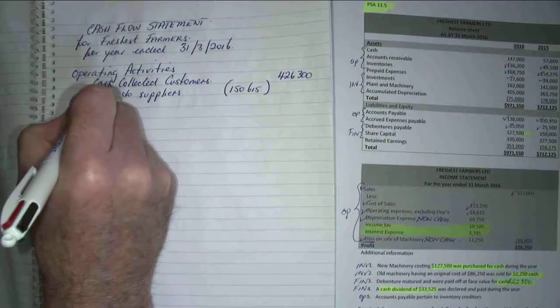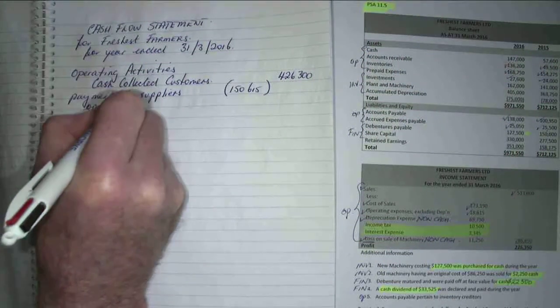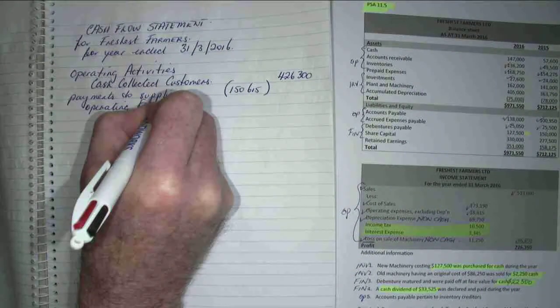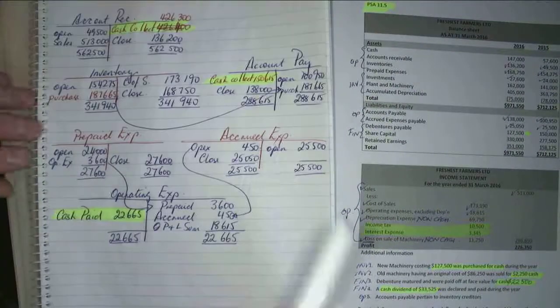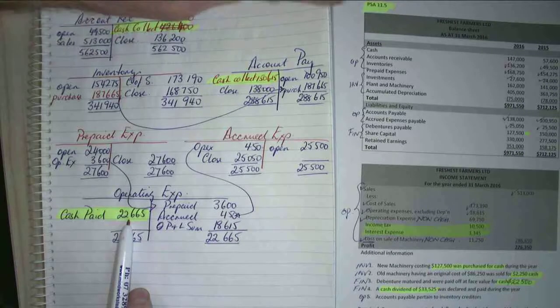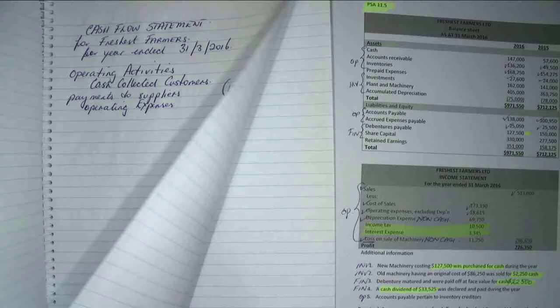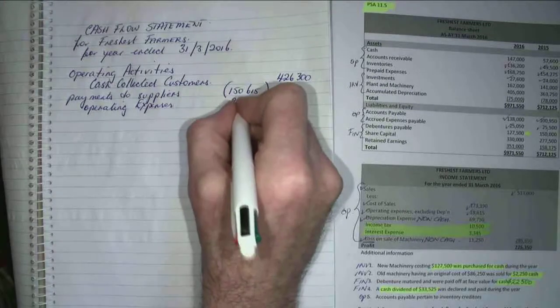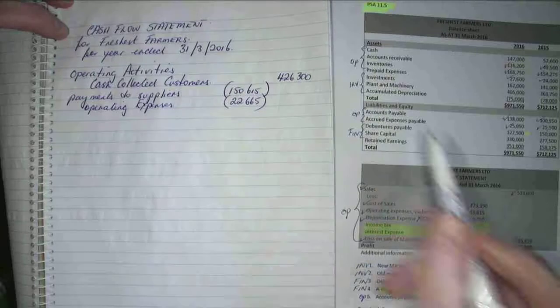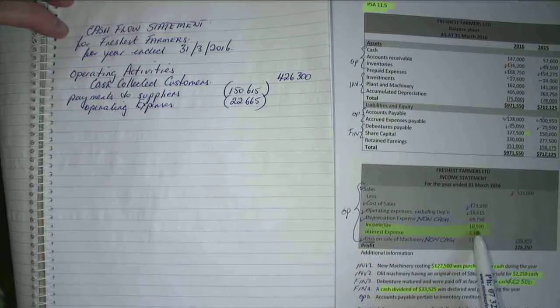The next one is my operating expenses. My operating expenses came in at $22,665. So I've got $22,665. Then we had my income tax at $10,500.